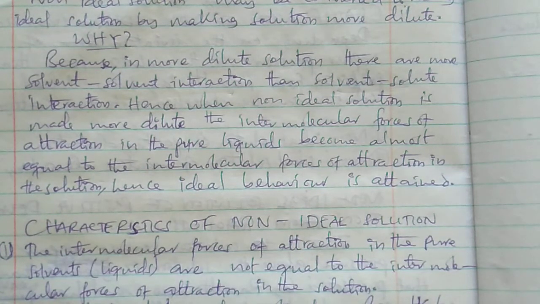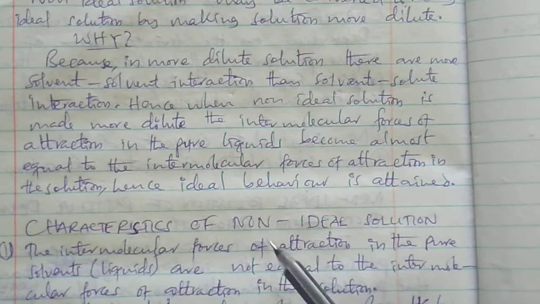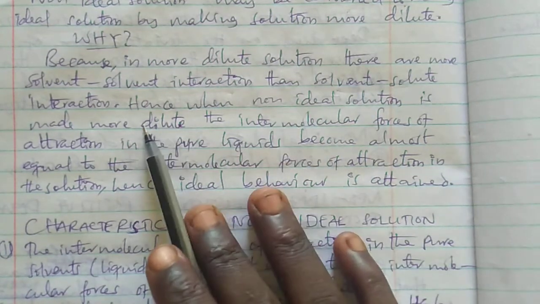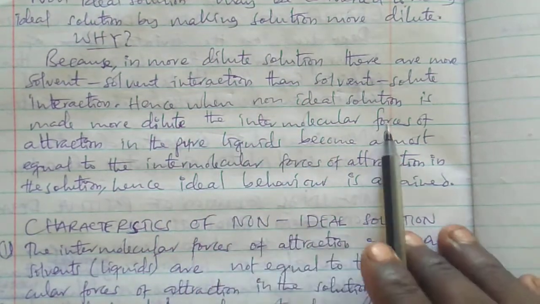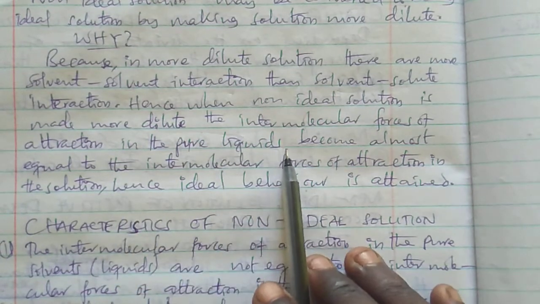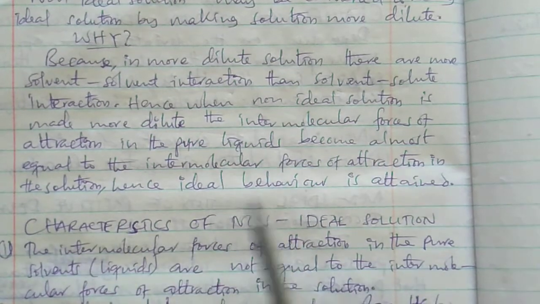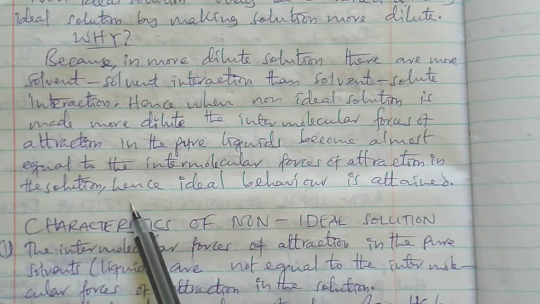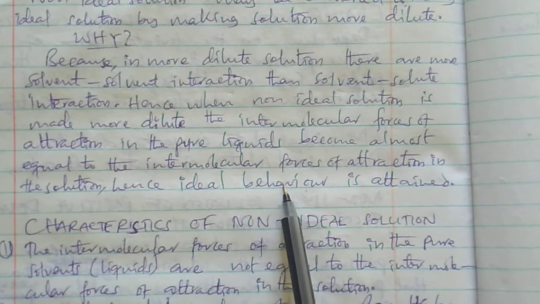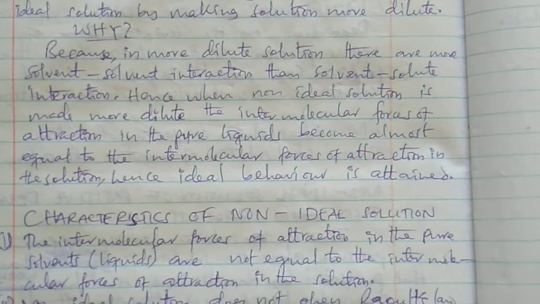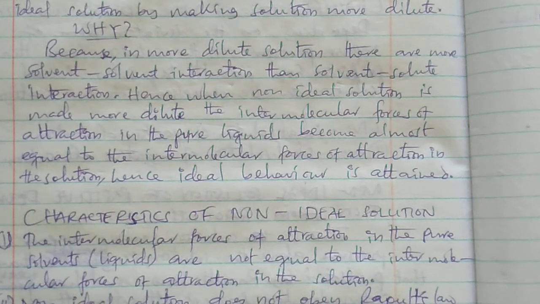So interaction kati ya solvent itakuwa kubwa kuliko solute. Hence, when non-ideal solution is made more dilute, the intermolecular force of attraction in the pure liquids become almost equal to the intermolecular force of attraction in the solution. Hence, ideal behavior is attained. Become almost equal, but not equal.